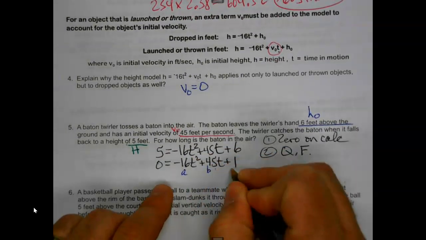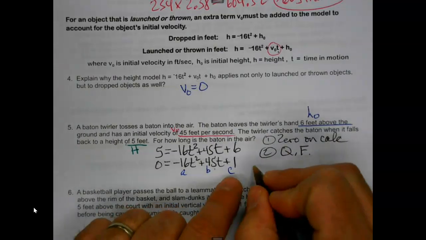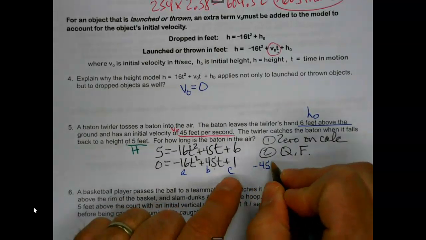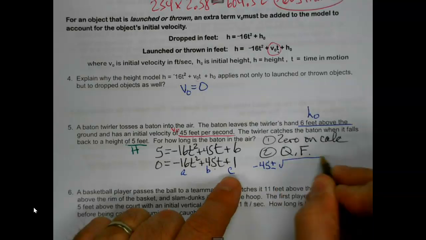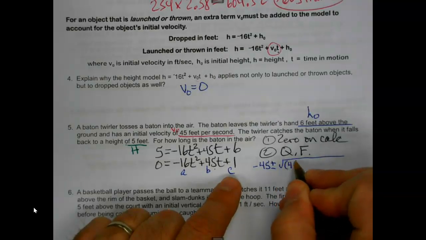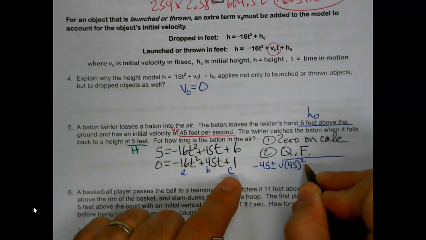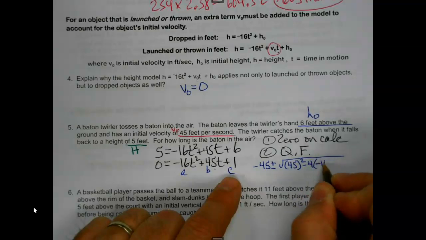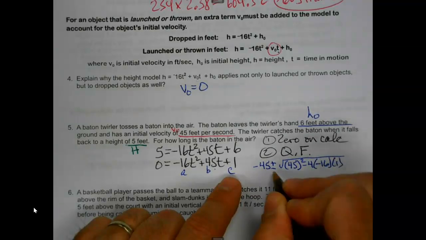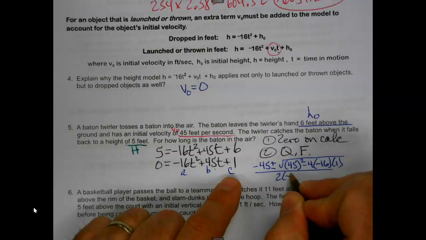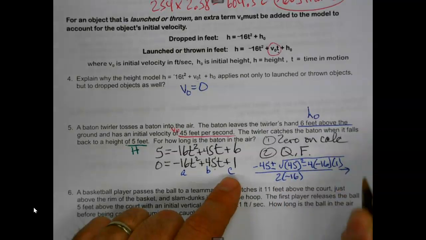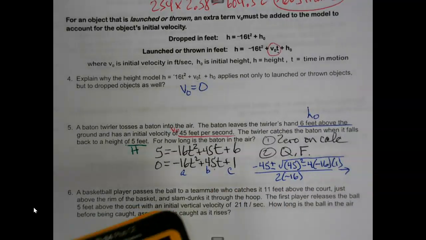So here's A, here's B, here's C. Opposite of B plus or minus the square root of B squared minus 4AC, all over 2A. And I'm going to give the same advice I did yesterday when we did the quadratic formula.